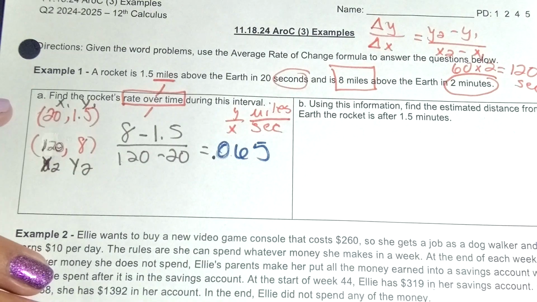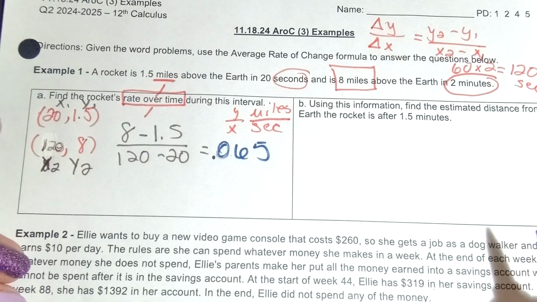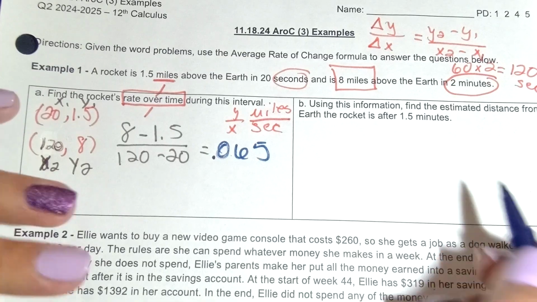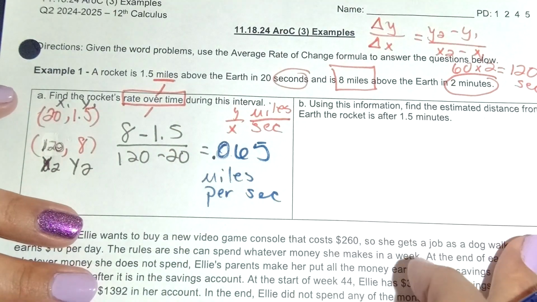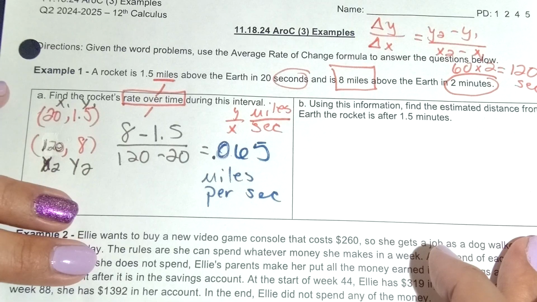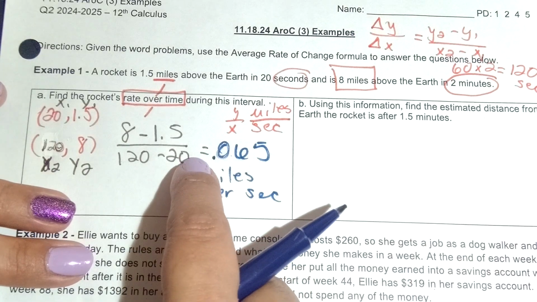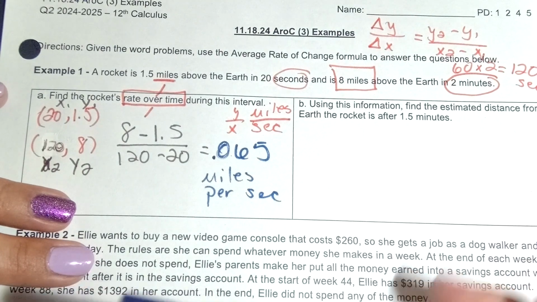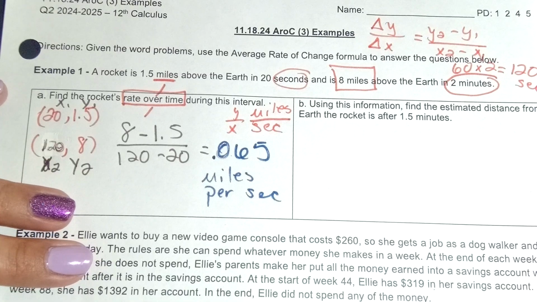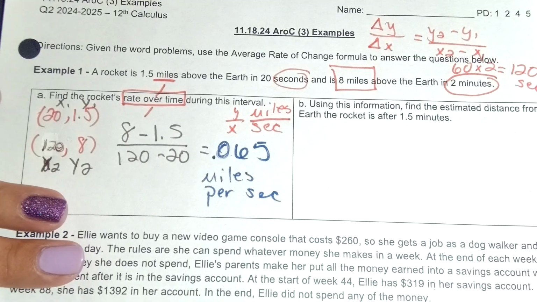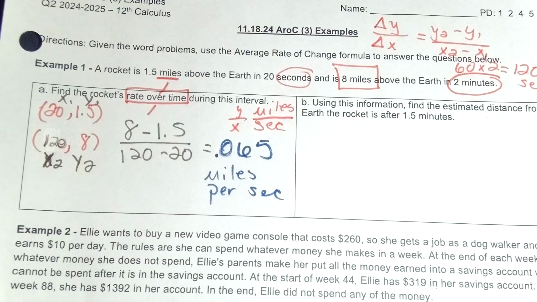0.065. Okay. What would Joaquin be missing and not get full credit for? The units. What are the units? Miles per second. If you put the 0, that's fine. 0.065. Questions? Okay. All right, let's look at part B.